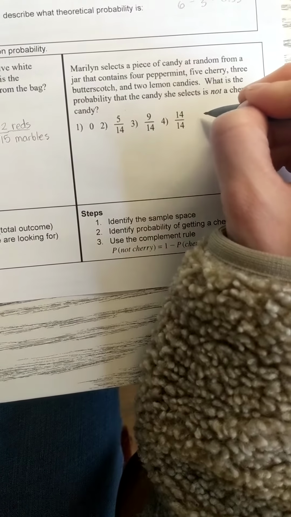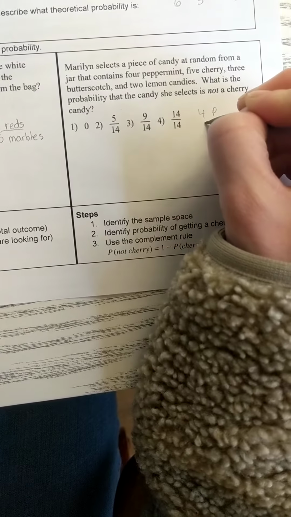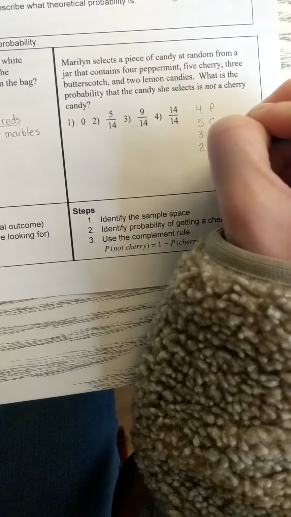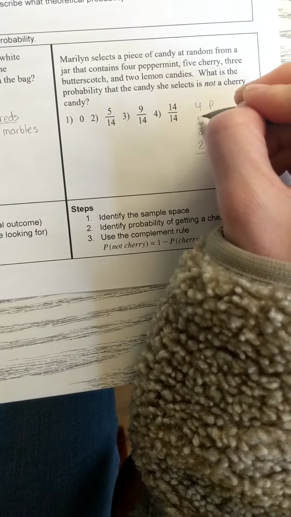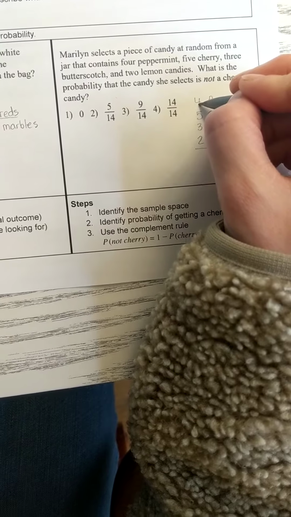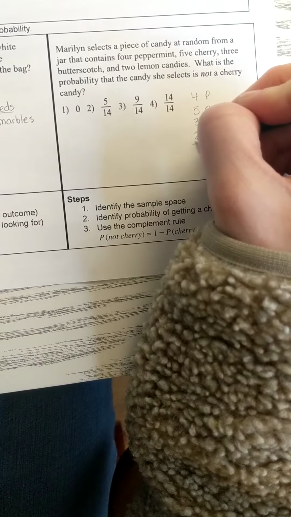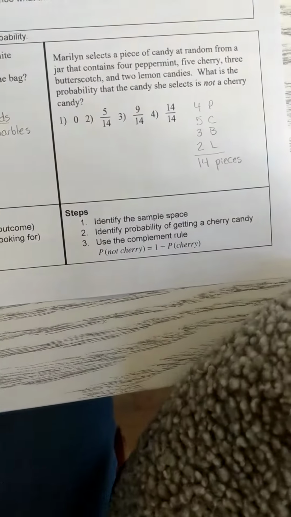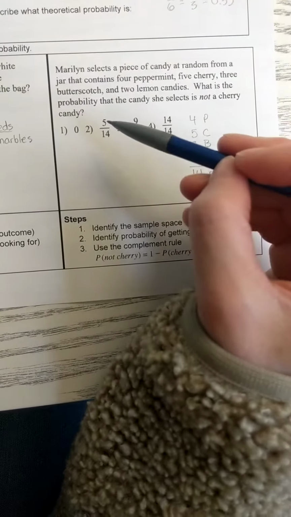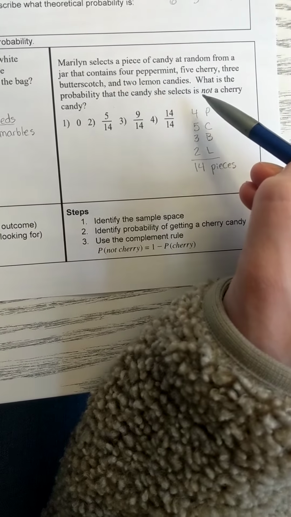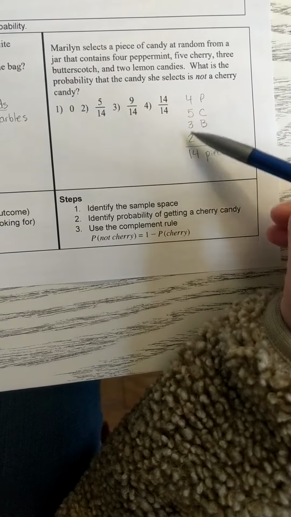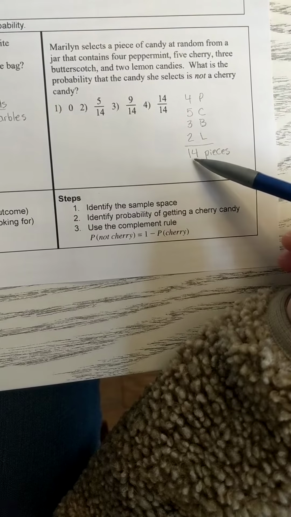Okay. All right, so we're going to do our annotating. We've got 4 peppermint, 5 cherry, 3 butterscotch, 2 lemon. When I add them all up, I get 5 plus 4 is 9. 9 plus 5 is 14. 14 pieces of candy. All right, so they're asking what's the probability that the candy she selects is not a cherry candy? All right, so let's see. We have 5 cherry candies. We have 14 pieces of candy in total.